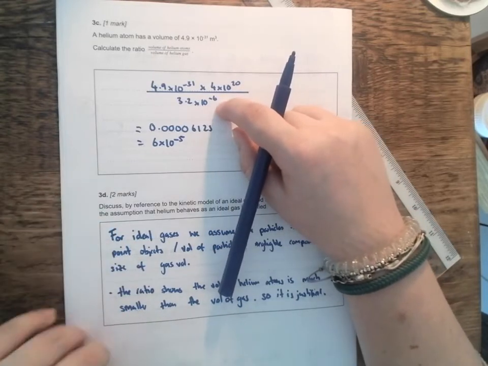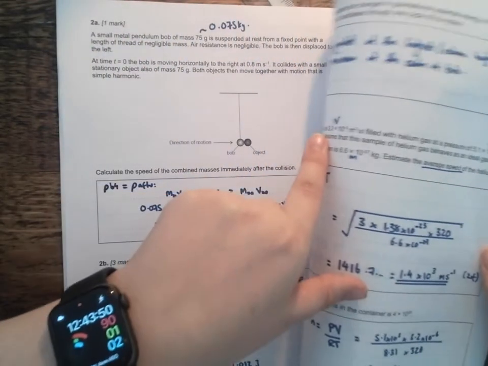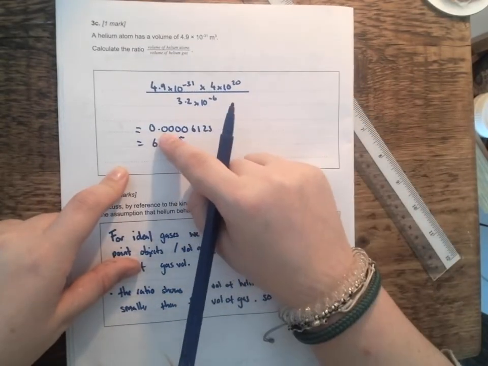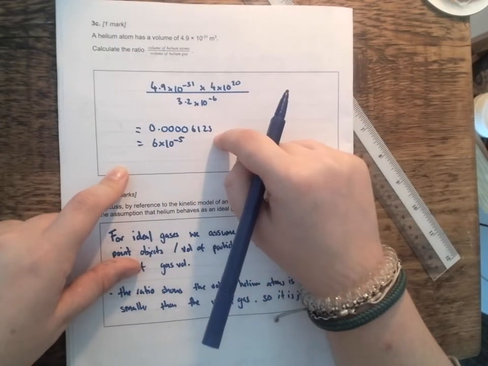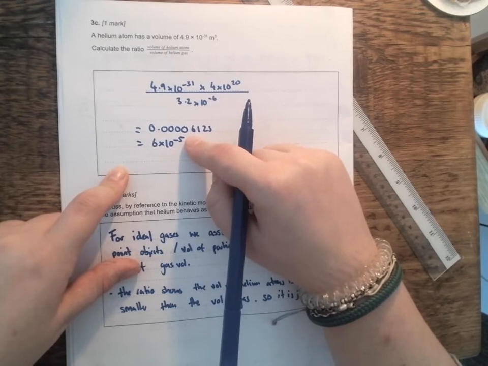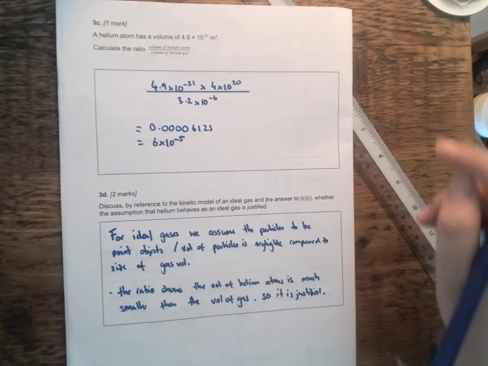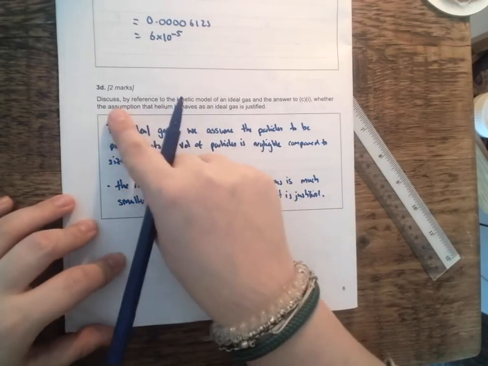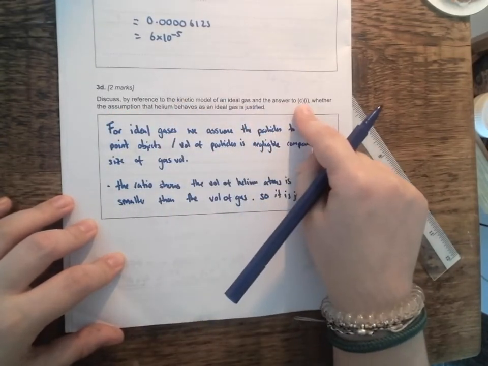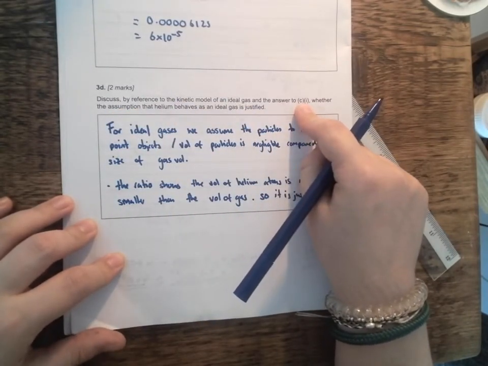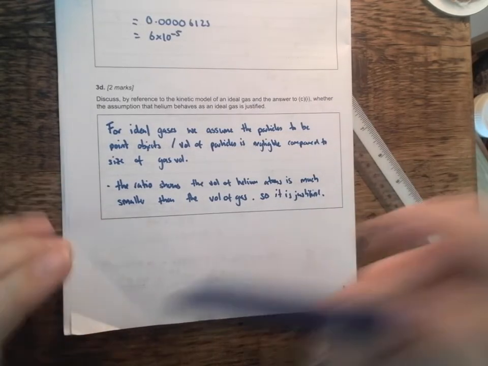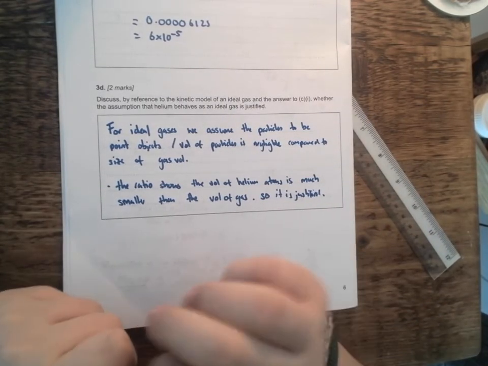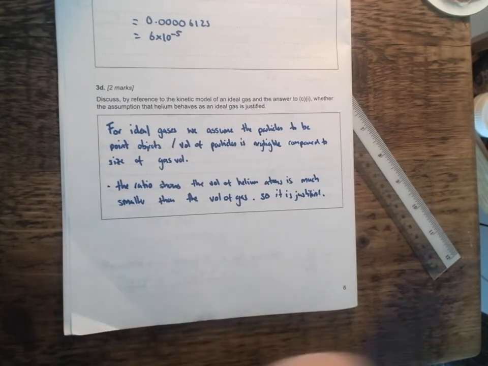Divided by the volume of helium gas. Again, my volume of gas was all the way from before. And in this case, that gave me 0.006125, which is 6 times 10 to the minus 5. And it's a ratio, so there's no units. But I'm going to use that answer later because it then says in part D that I need to use it for above. So it says, discuss by reference to the kinetic model of the ideal gas and the answer to C(i) whether the assumption that helium behaves as an ideal gas is justified.